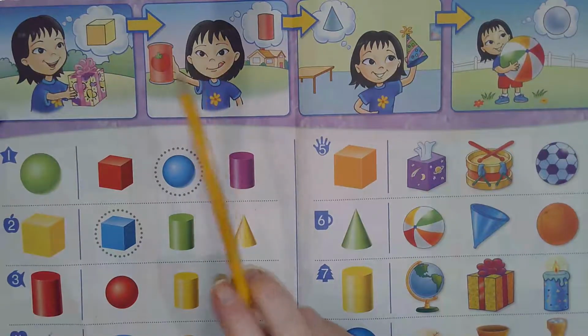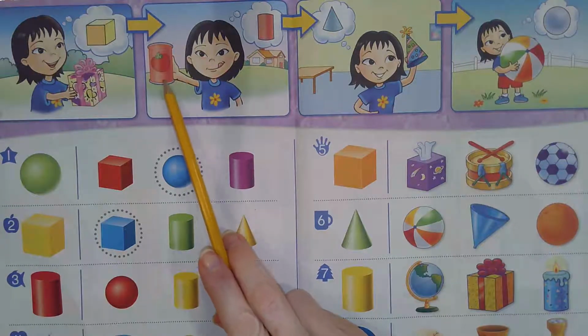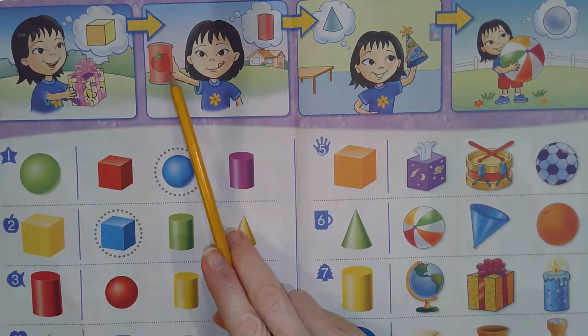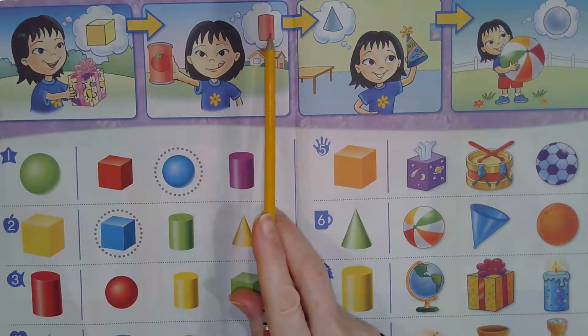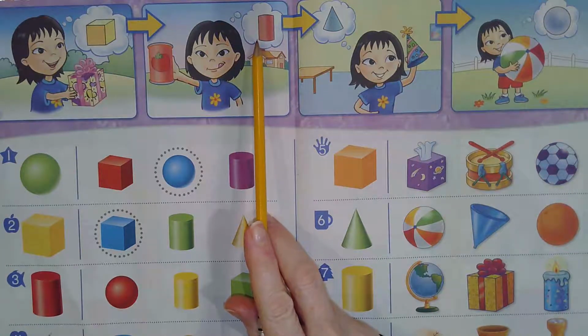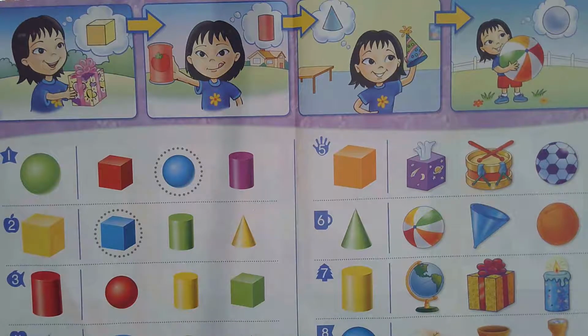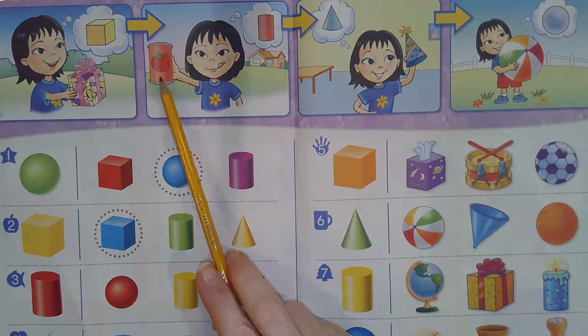What is she holding over here? Oh, what does it look like? It's a can. Looks like it's a can of tomatoes maybe. What shape is this? Do you remember what that's called? That is a cylinder. So, can you name things that you have at home this shape? You might have cans. You might have candles.